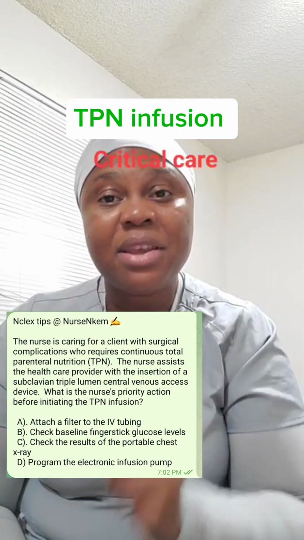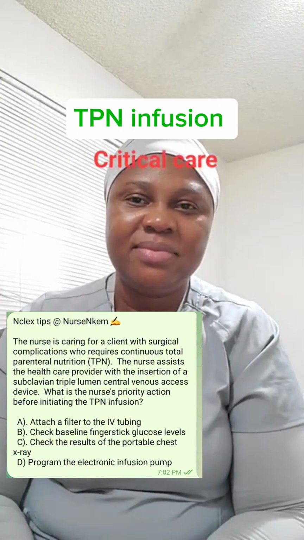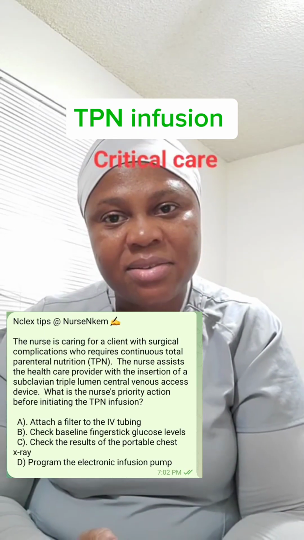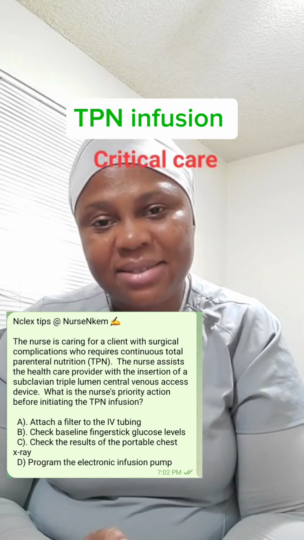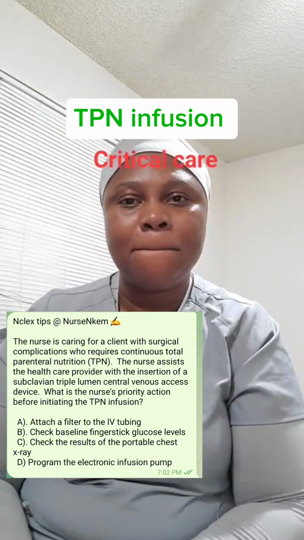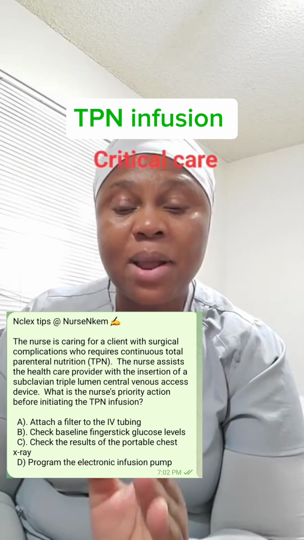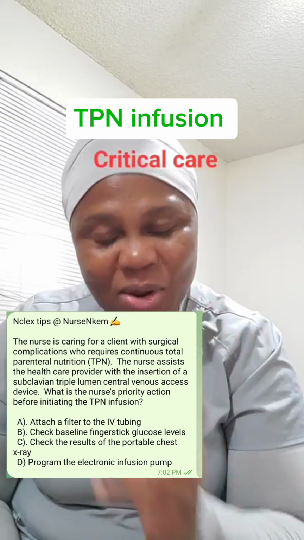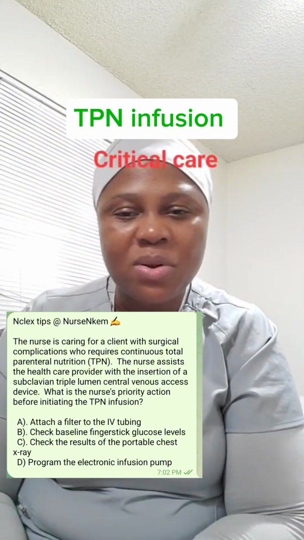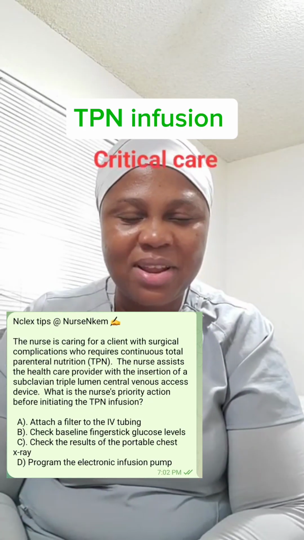And again, you have to find out what is needed in TPN. In TPN, you must use a filter. It must be aseptic technique, but that is by the way. That is not why we are here. We are here to talk about this particular question, how you can select the correct option without making any mistake. I know so many people will rush into the first option, which is attach a filter to the IV tubing.